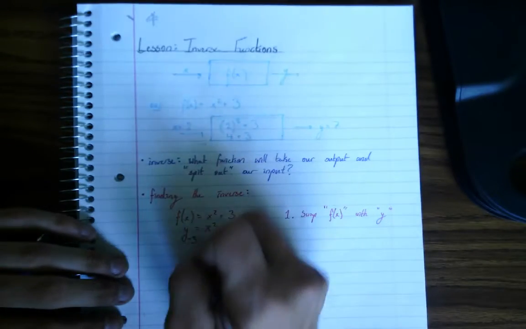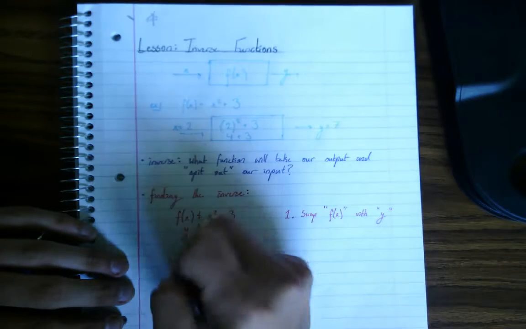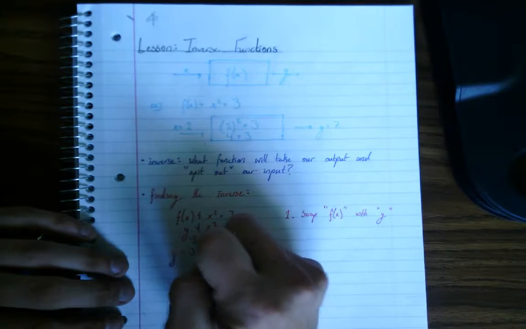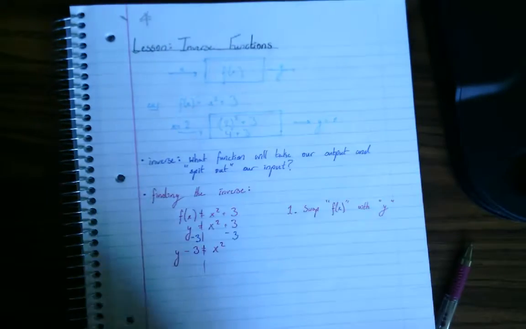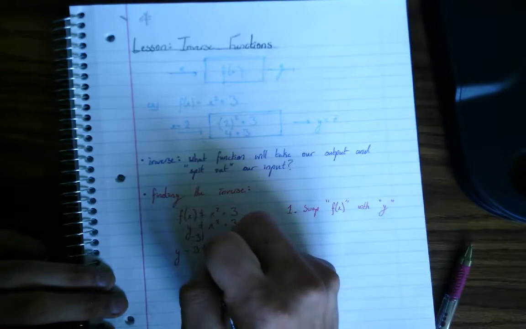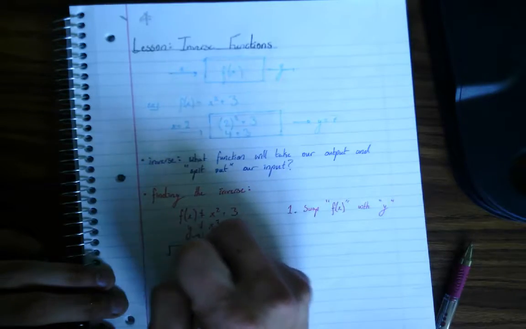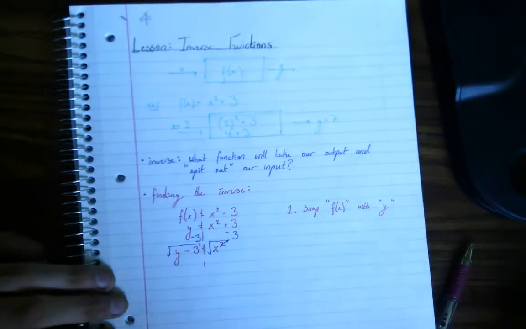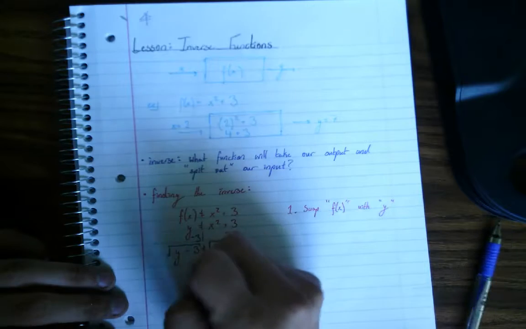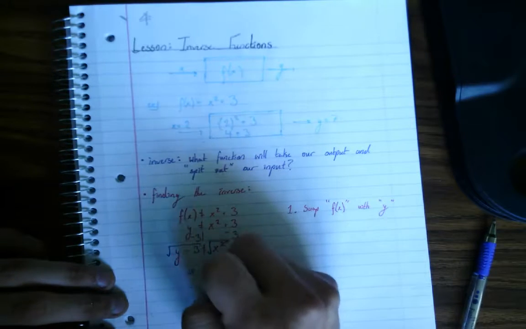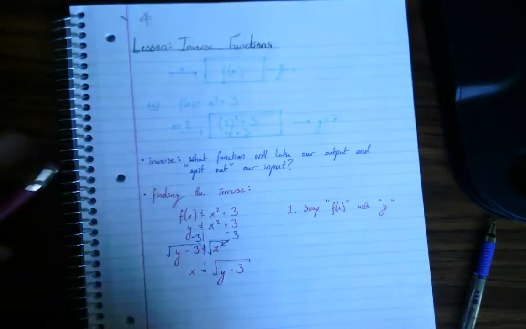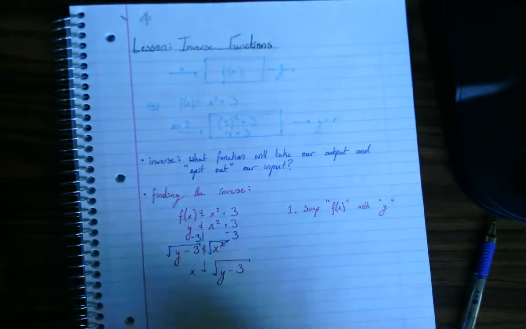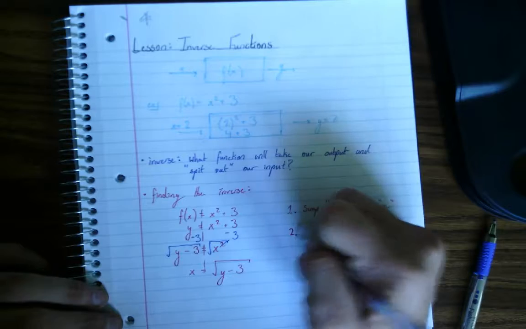So here we get y minus 3 equal to x squared. Finally, to solve for x, we just take the square root of both sides. These cancel, and we find that x is equal to the square root of y minus 3. So step 2, solve for x.